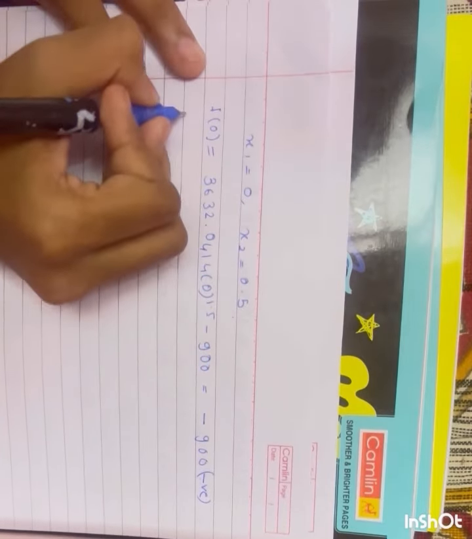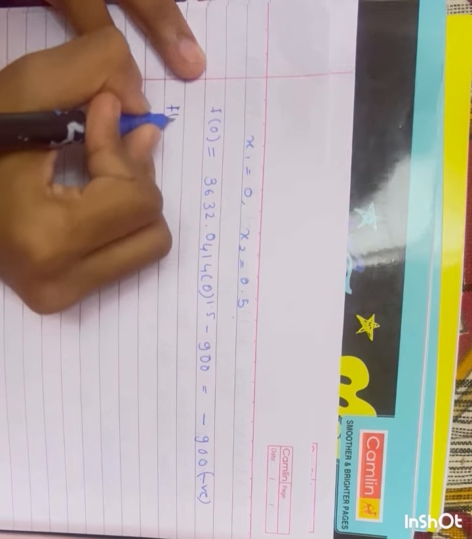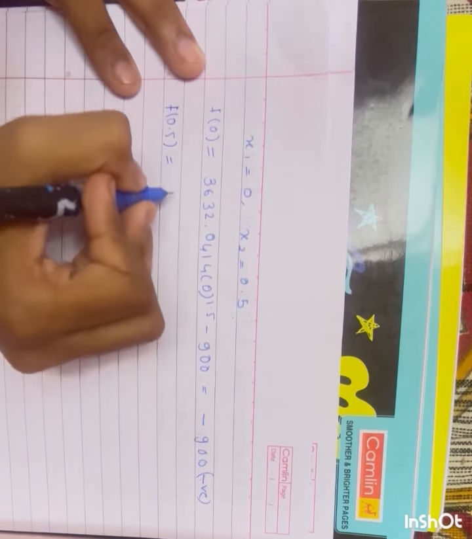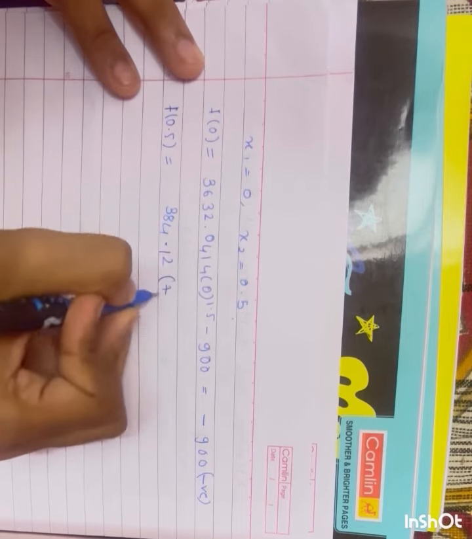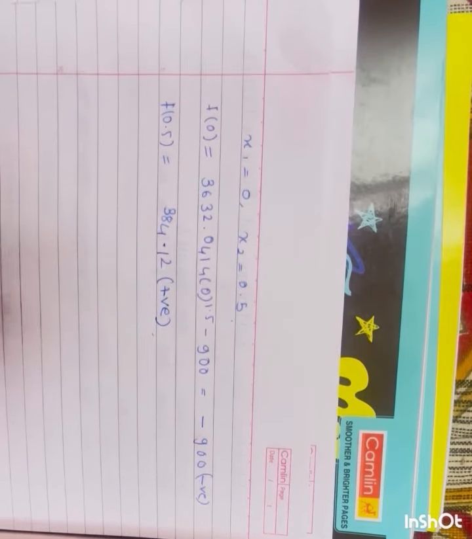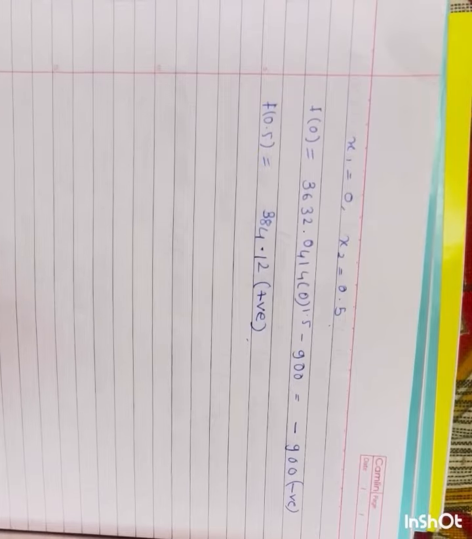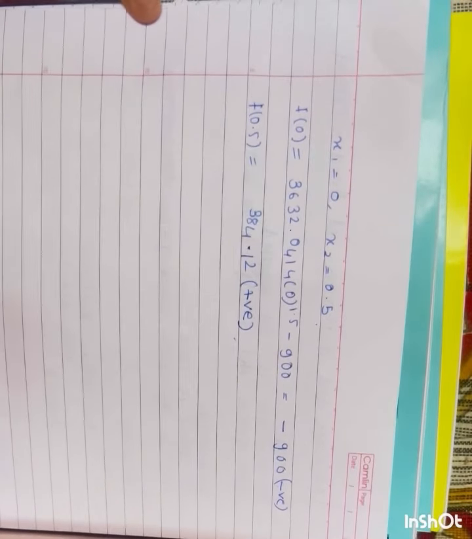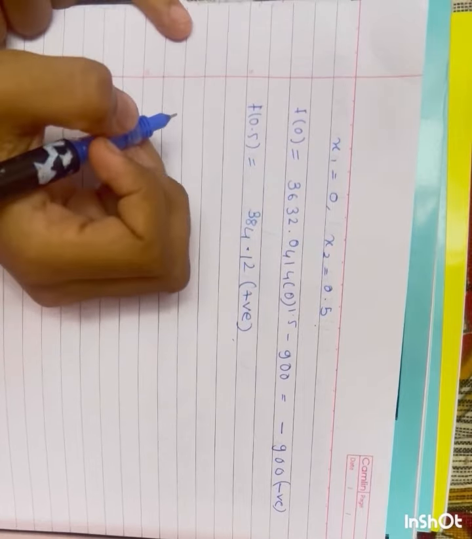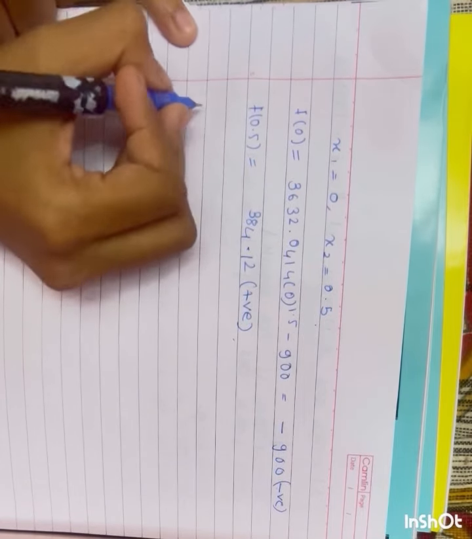Okay, and then we go ahead, we calculate this f of 0.5, and that turns out to be 384.12, which is positive. So our initial guesses, whatever they have given, is absolutely correct. We can go ahead, but what we can do is now we do the first iteration.